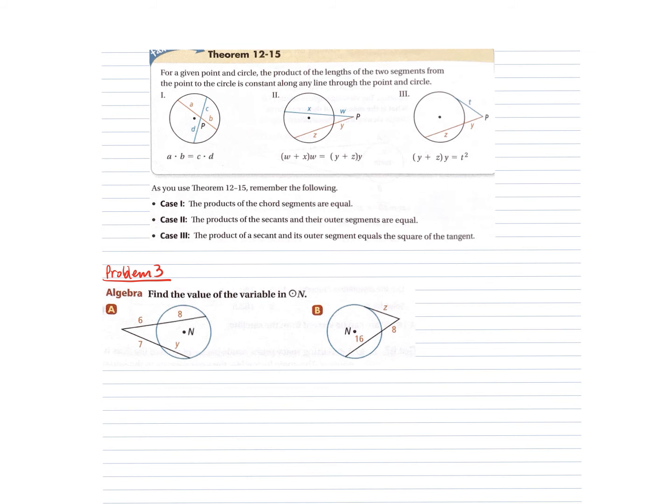Okay, so let's see, this one is the tangent on the outside with 2 secants, so it's this one here. It doesn't really matter, let's name them x, w, and then z, y, because the w and the y are the ones on the outside. And then the w goes with this one. So this is w plus x times w equals y plus z times y. The ones on the outside get there twice in the formula.